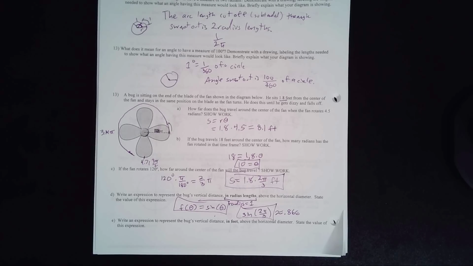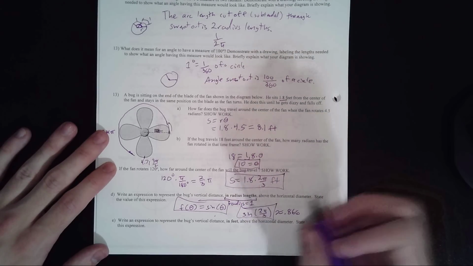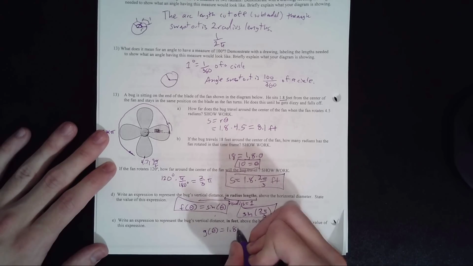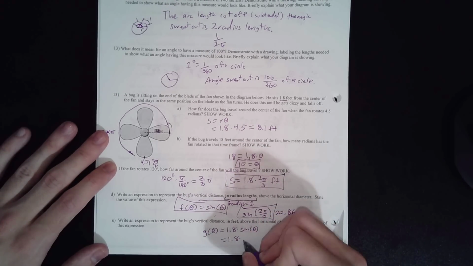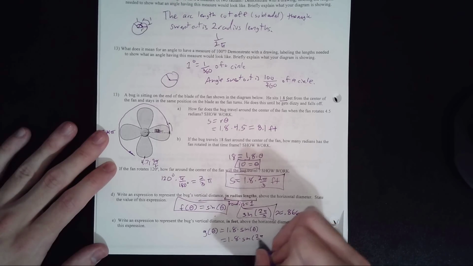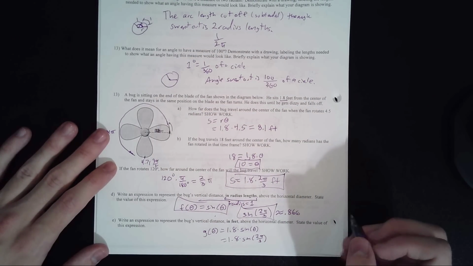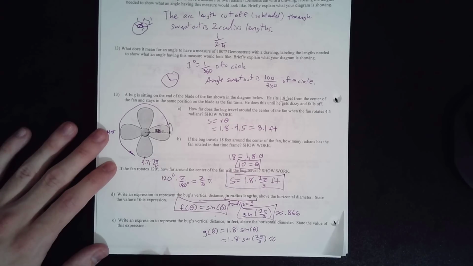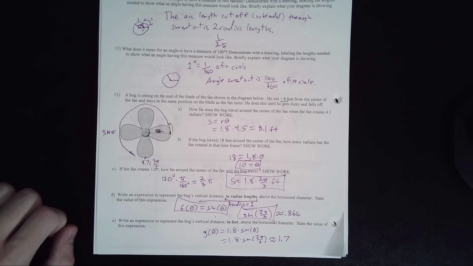Write an expression to represent the bug's vertical distance in feet. Now the radius is no longer 1. The radius is 1.8 like we said earlier, so maybe g of theta is going to be 1.8 times the sine of theta. And that's going to be 1.8 times the sine of 2 pi over 3. And I do not feel like multiplying this out and trying to make a good guess of this. It's just not a great use of time. I mean, I guess I can, though. 0.9 times 1.8 is about 1.7-ish, approximately.